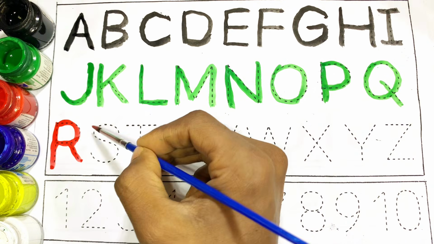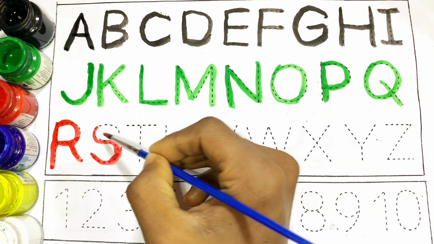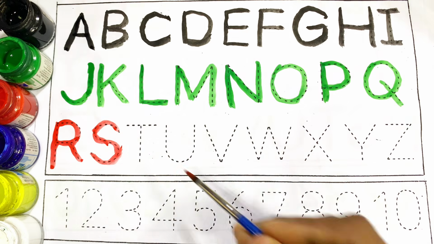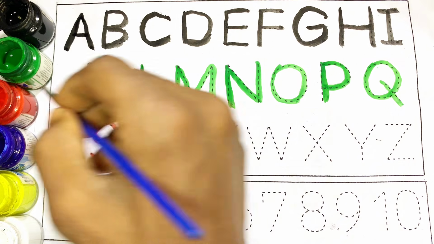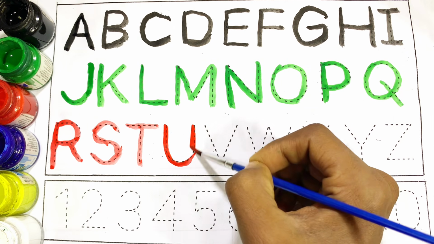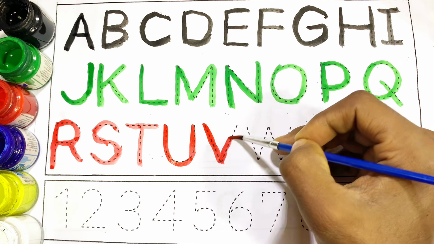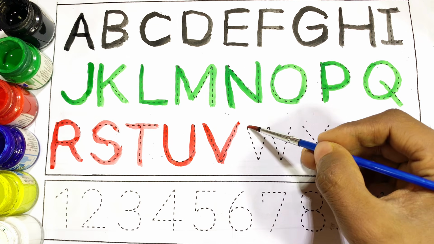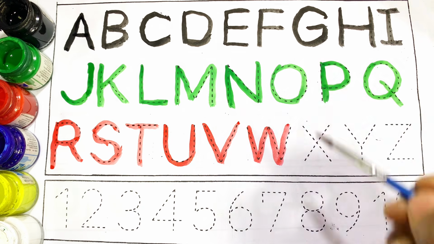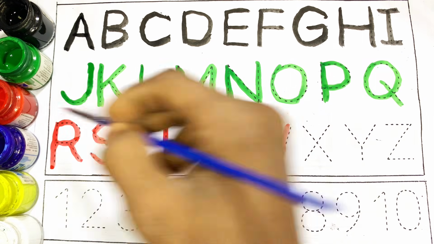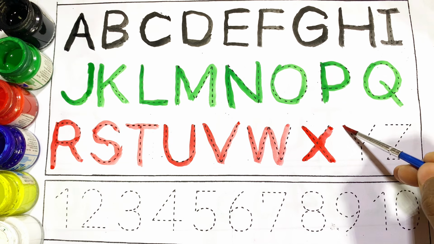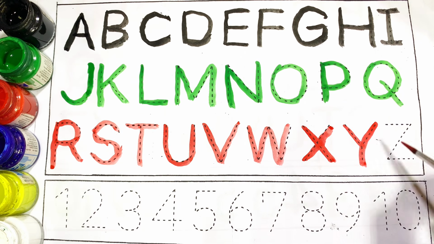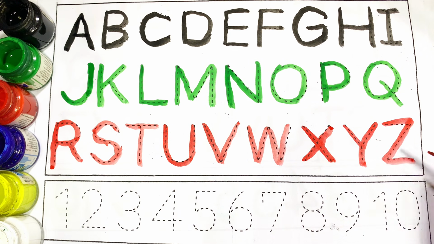R for rose. S for sun. T for tiger. U for umbrella. V for violin. W for whale. X for Xmas tree. Y for yak. Z for zebra. Kids, now you draw numbers.